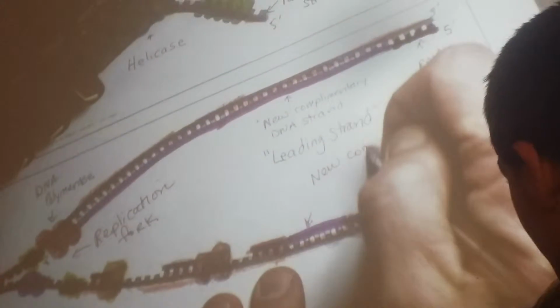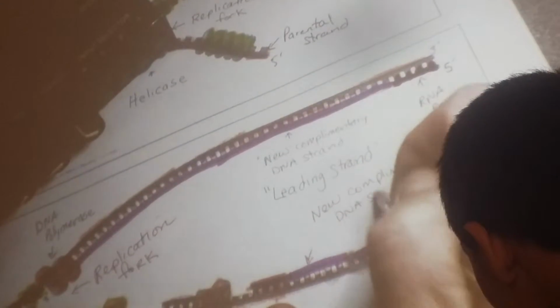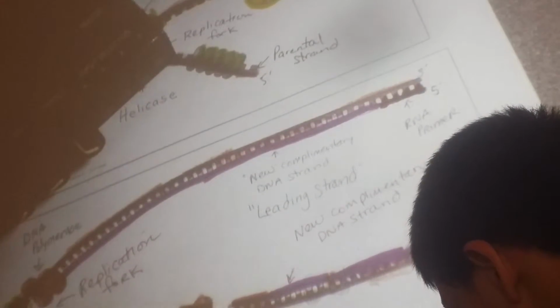Then I'm going to label this also new complementary DNA strands. But this one is not continuous. So I'm going to call it something different because there are fragments here. This we're going to call the lagging strand.